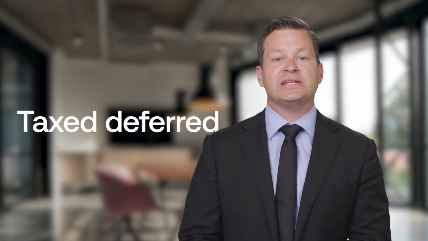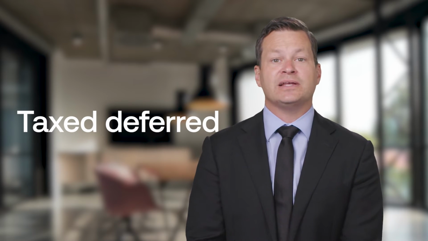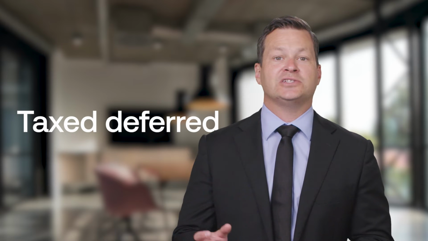If you see something as being tax deferred, this refers to the possibility of paying tax in a different financial year to the one in which income is distributed.